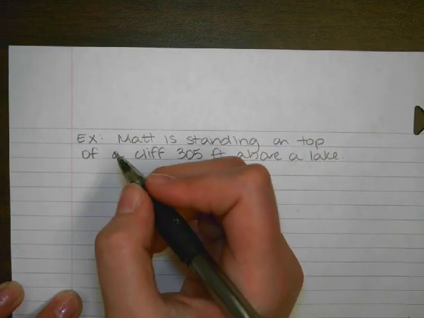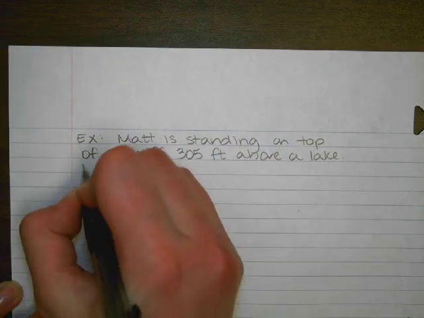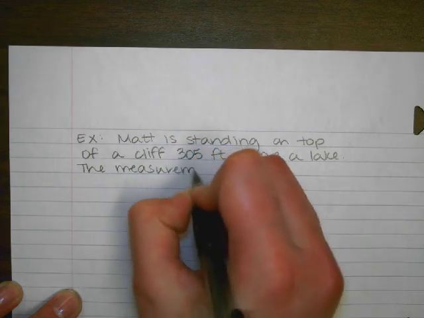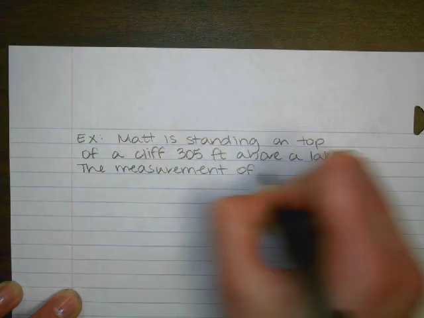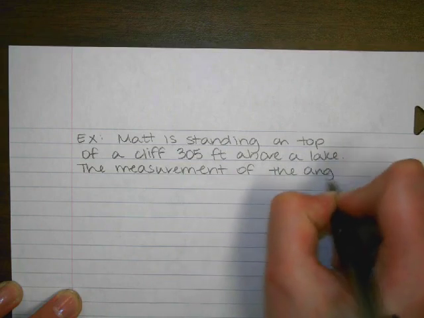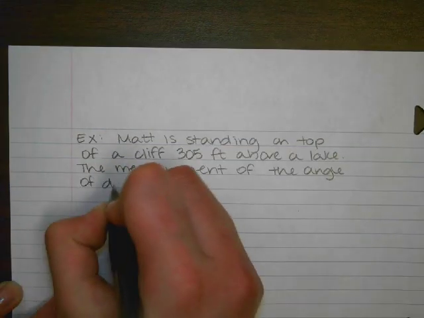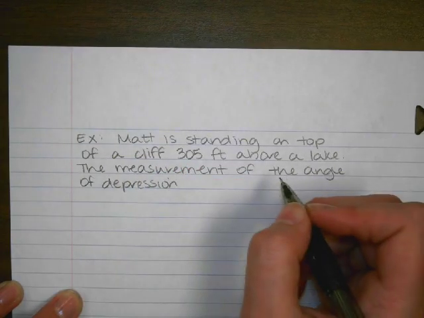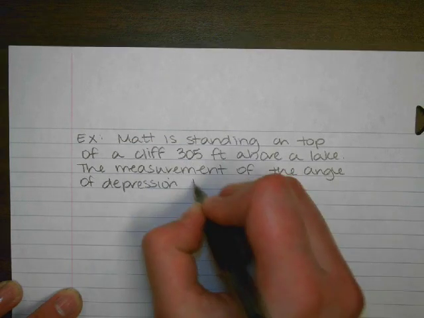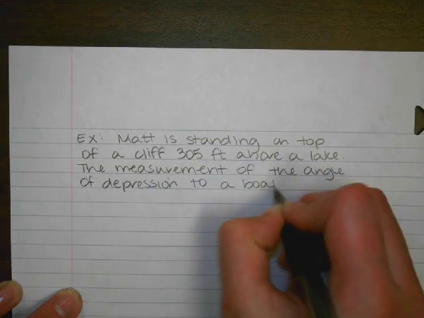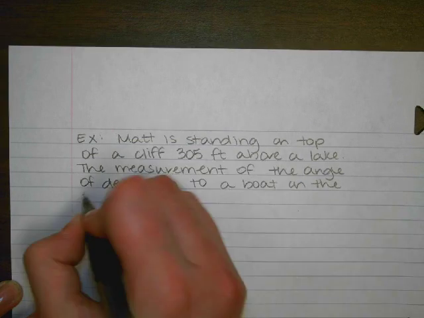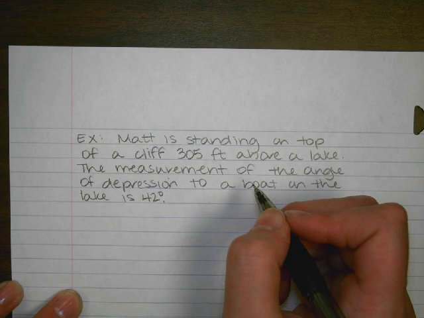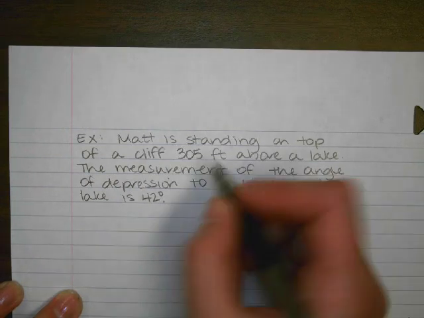The measurement of the angle of depression to a boat on the lake is 42 degrees. How far is the boat from the base of the cliff?